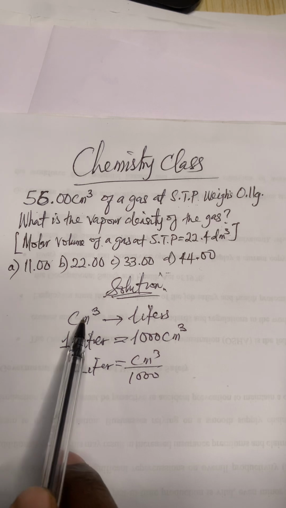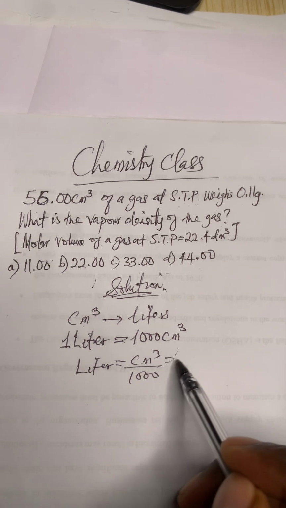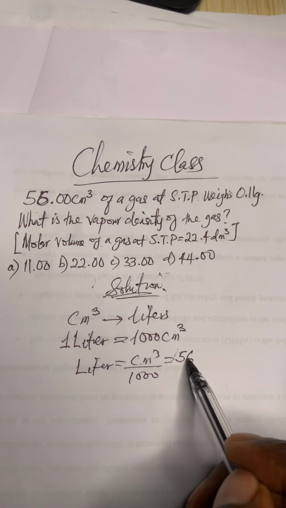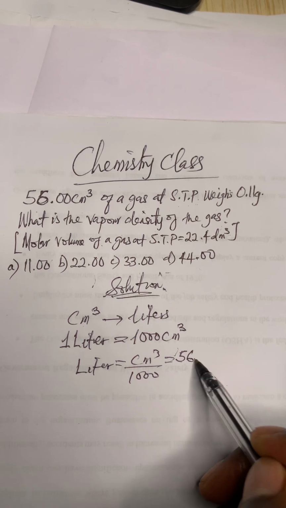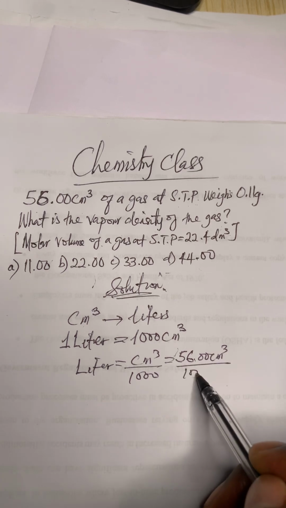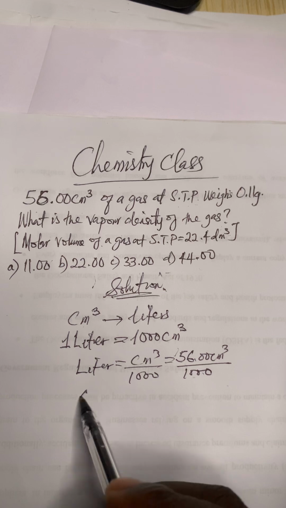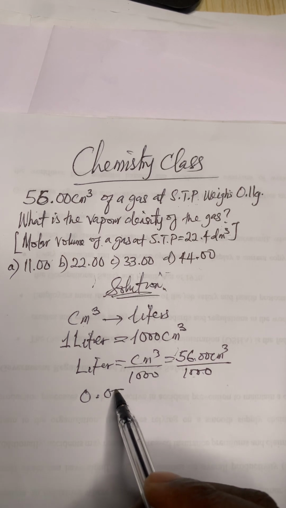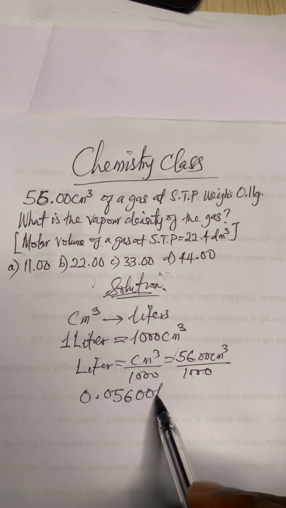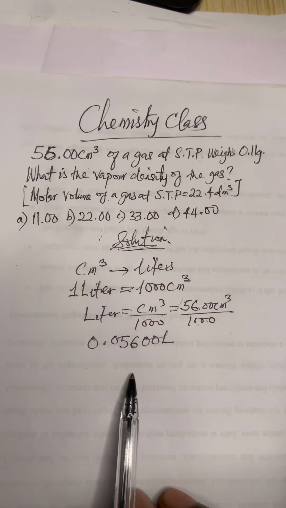Now what is the cm³ given to us? Look at it, 56 cm³. You just place that at the numerator, 56 cm³, divided by 1000. And if you use the calculator to punch this, the answer becomes 0.05600 liters. This is the first conversion I needed us to do.